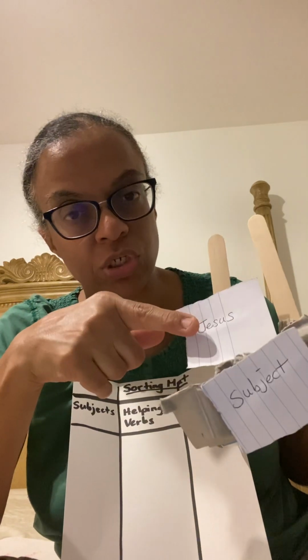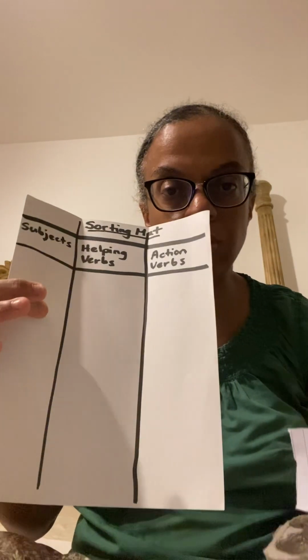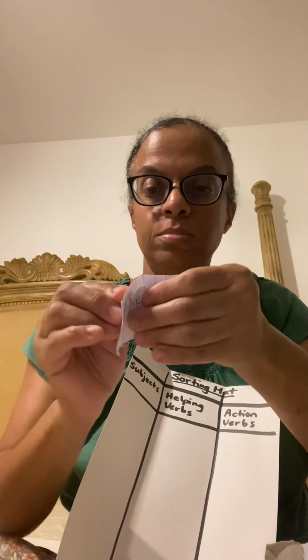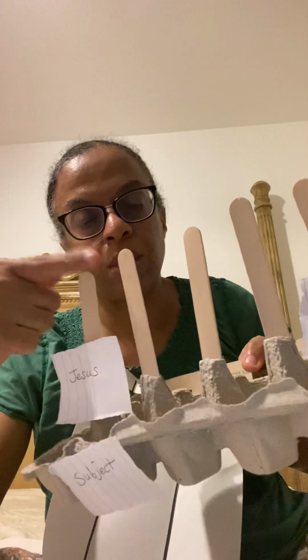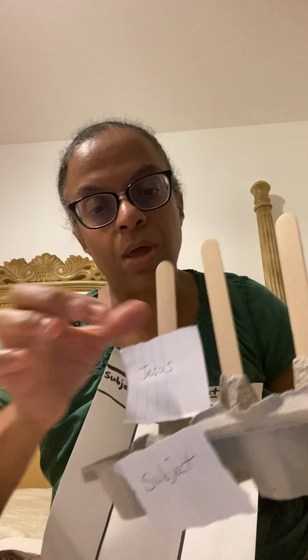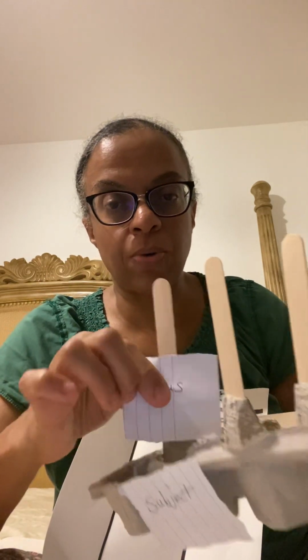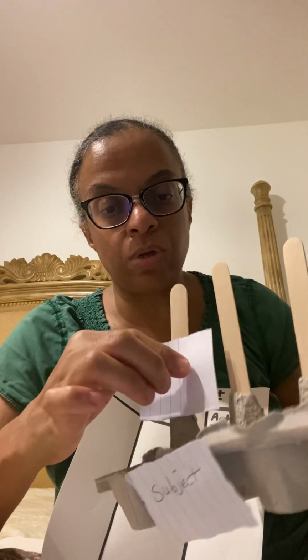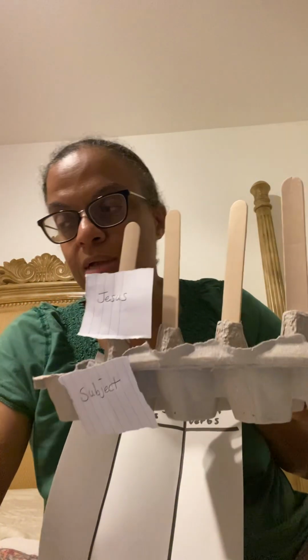So I have the subject is Jesus, and you can even use tape to put on here so that it could stay up on the popsicle stick. Now I know in my last video I used toothpicks, but I think popsicle sticks will be better because it will have enough room so that you can put a tape on the back of your word so that you can be able to place it on like that.